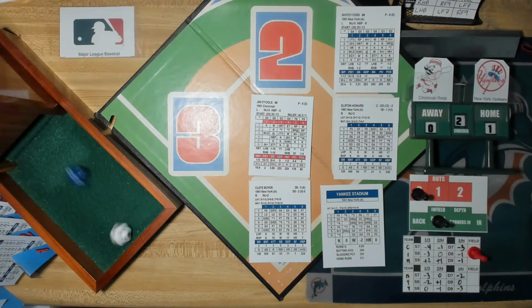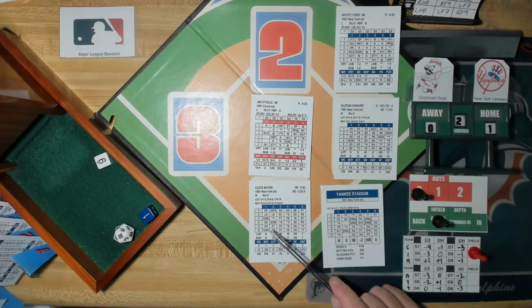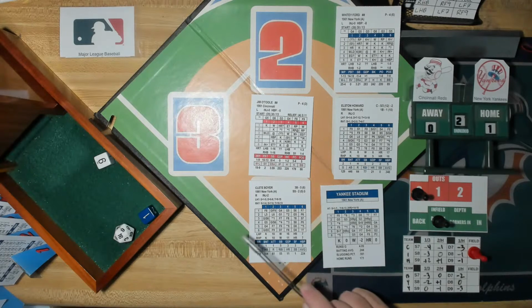So Boyer gets to swing. That is a 1-6. And against the lefty, we got a split rating here. Against the right-handed pitcher, Boyer would single past third, but against the lefty, that is a G, and that is going to be a ground ball to third.